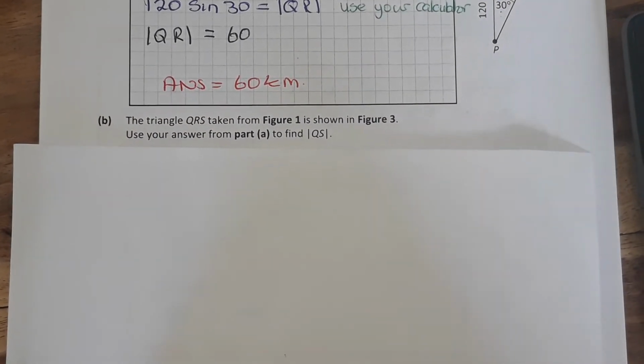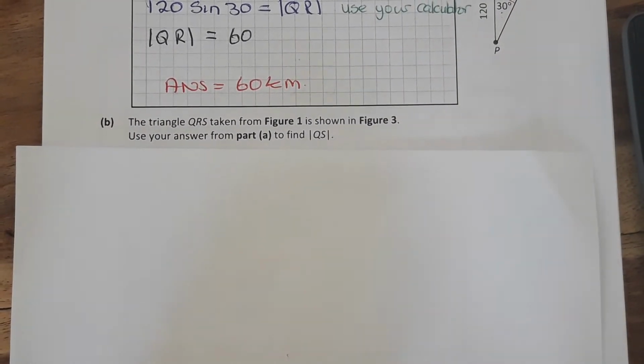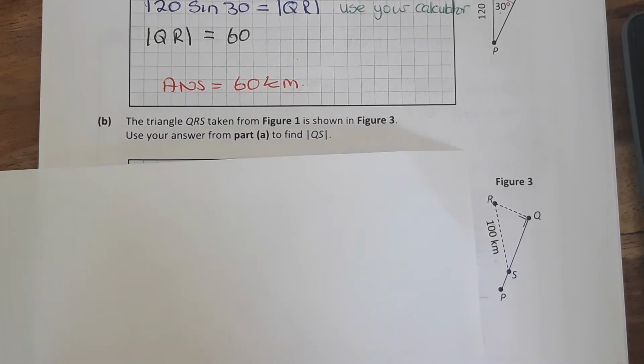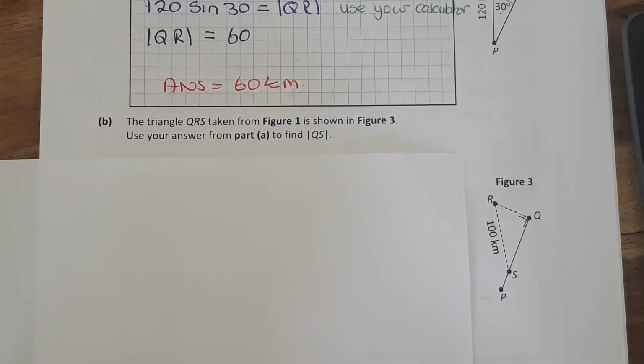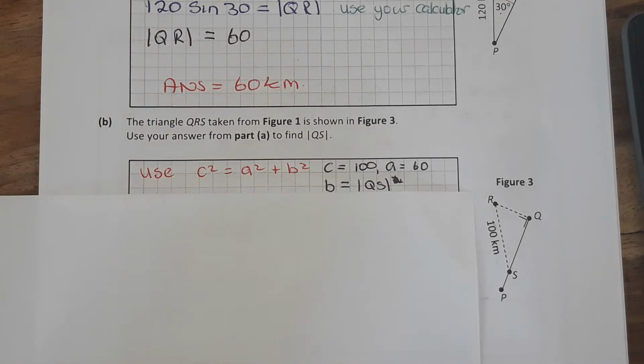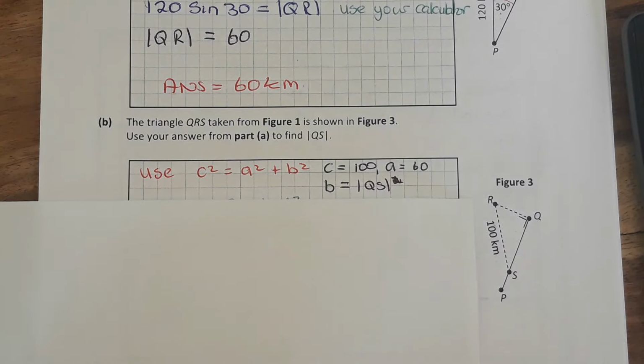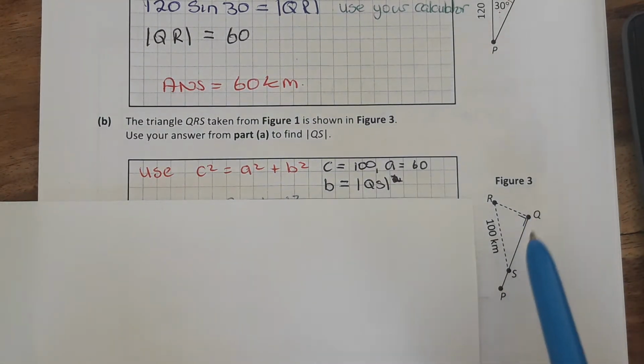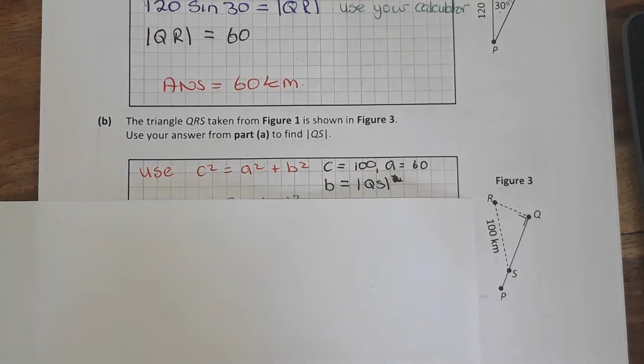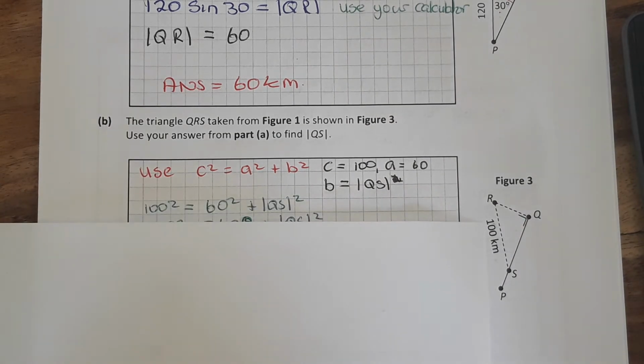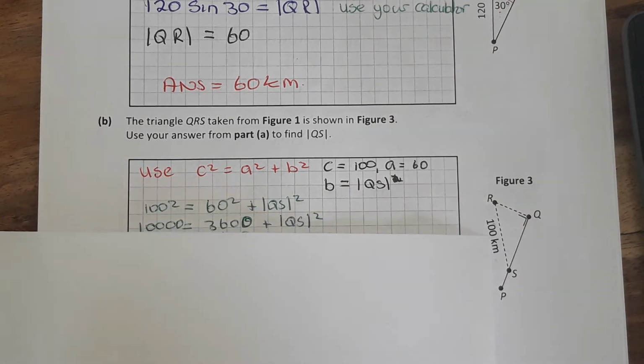So next we have the triangle QRS. Again, it's taken from figure 1. We have it here. Use your answer from part A to find QS. So we're going to use Pythagoras' theorem here. C squared equals A squared plus B squared. C is 100, we know that from here. A is 60, we worked it out here. And B is QS, this is what we're looking for. So 100 squared equals 60 squared plus QS squared.